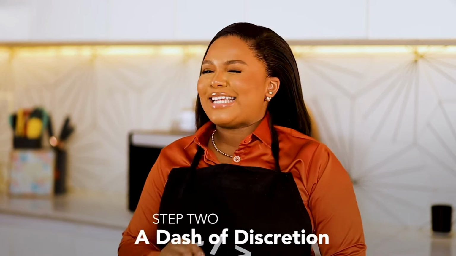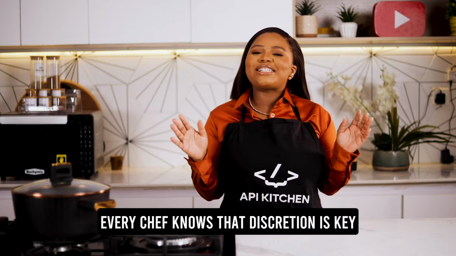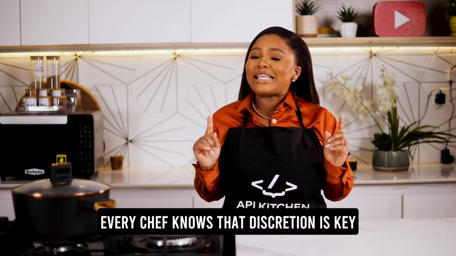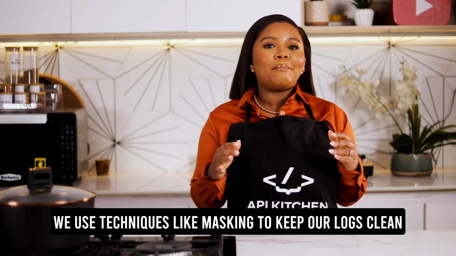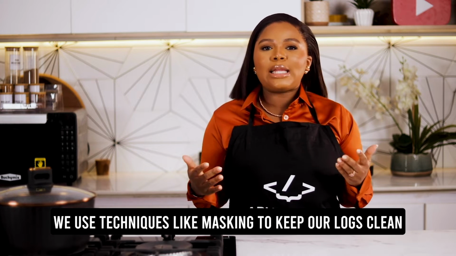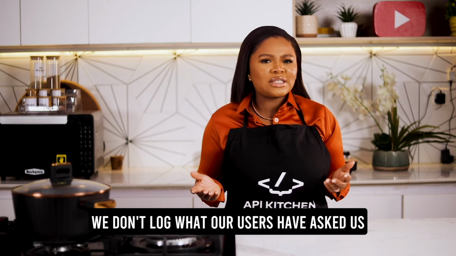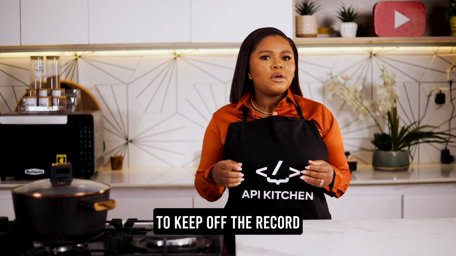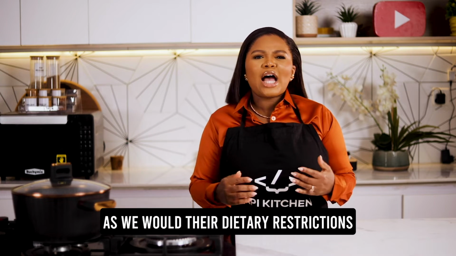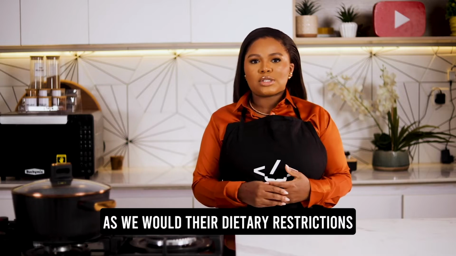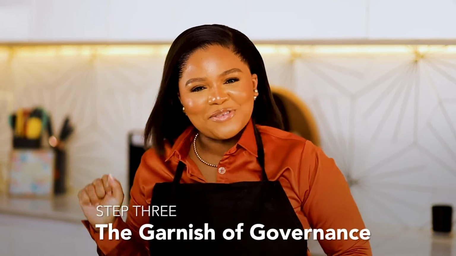Step 2, a dash of discretion. Every chef knows that discretion is key. In our digital kitchen, we use techniques like masking to keep our logs clean and our diners' data private. We don't log what our users have asked us to keep off the record, respecting their choices as we would their dietary restrictions. Step 3, the garnish of governance.